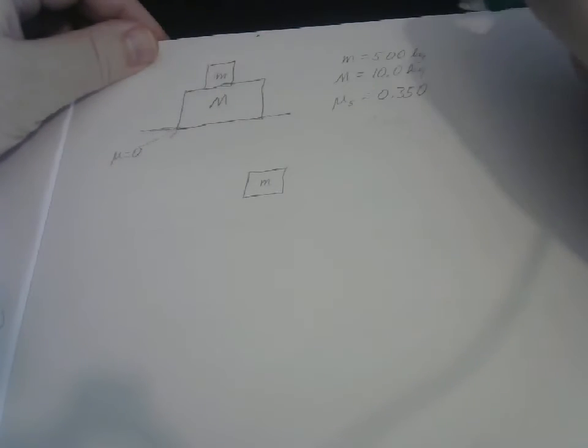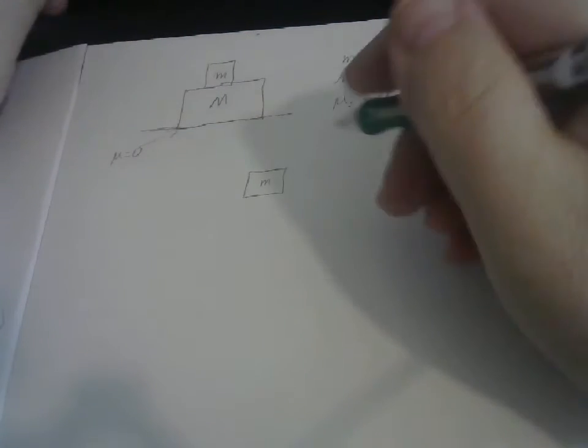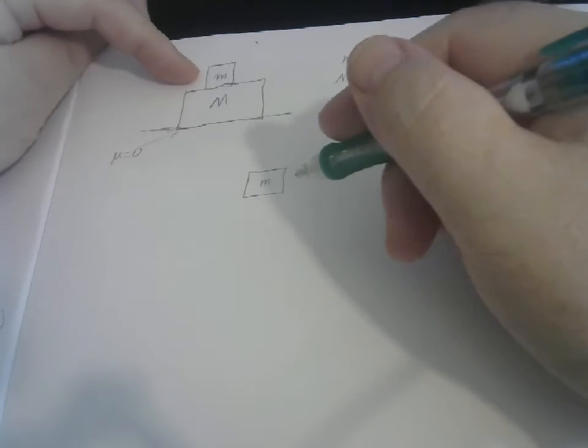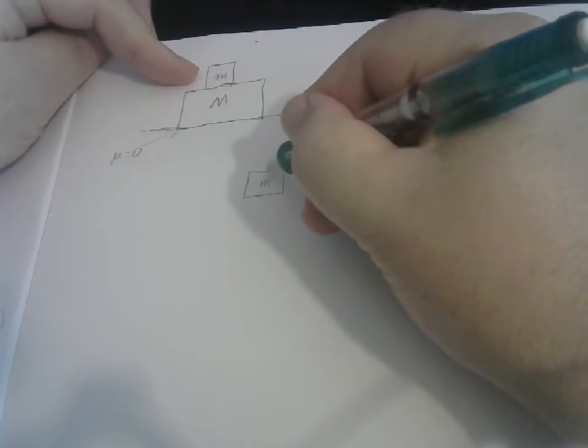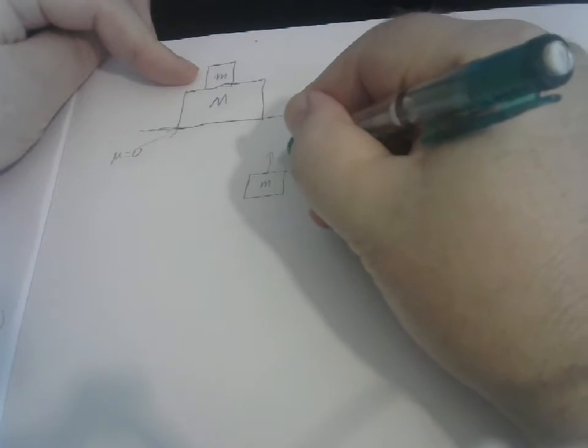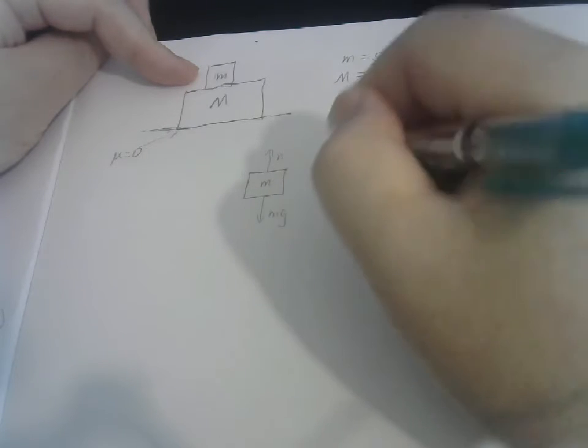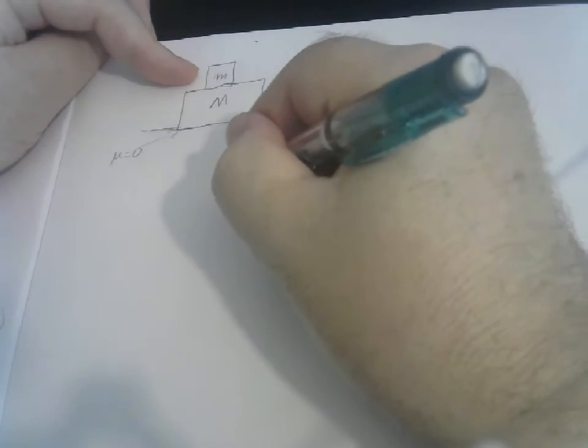So once we've got our masses and mu sub s written down, let's think of the free body diagram for the top mass. We will have the normal force acting upward and the gravitational force acting downward, which will be mg.